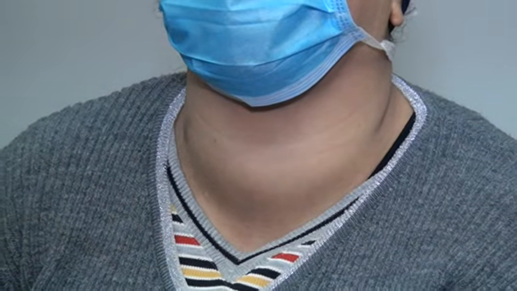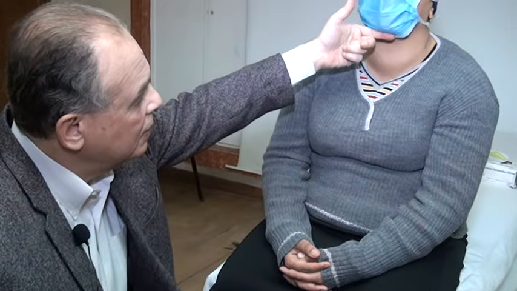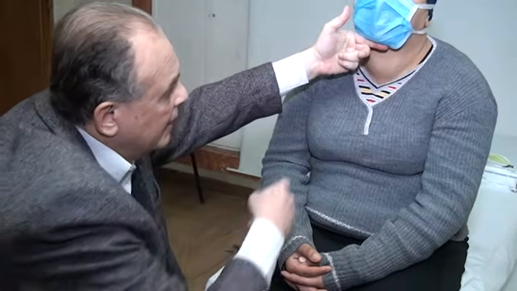Is this swelling superficial or deep to the sternomastoids? How am I going to test that? By inspection. I'm going to place my finger like that, and ask the patient to contract the sternomastoid. You can see it decreased. Then relax, it increased. So if it decreased by contraction of the sternomastoid, then this swelling is deep to the sternomastoid.